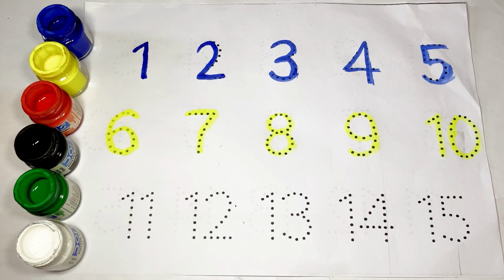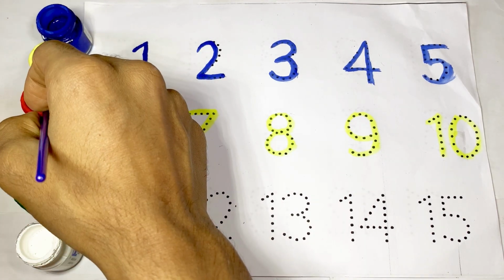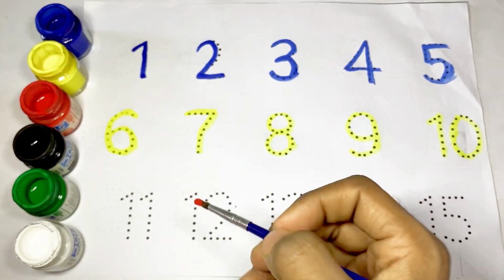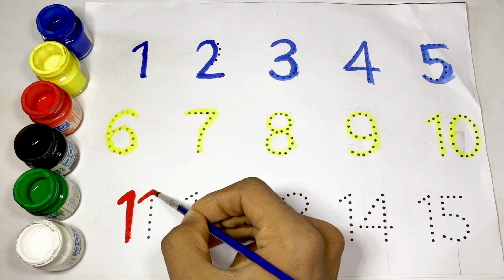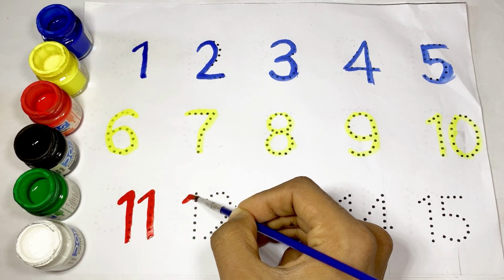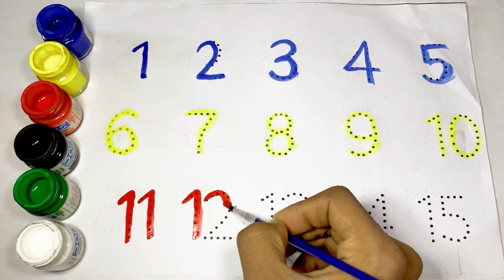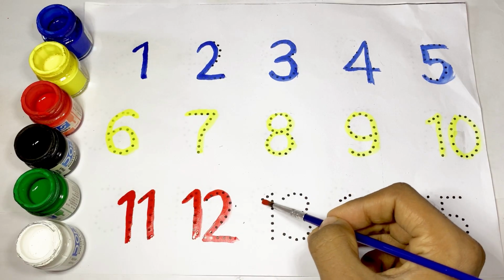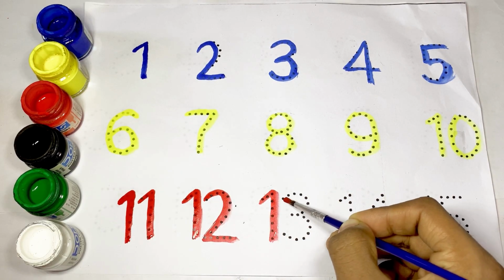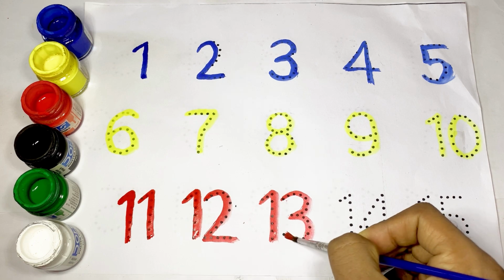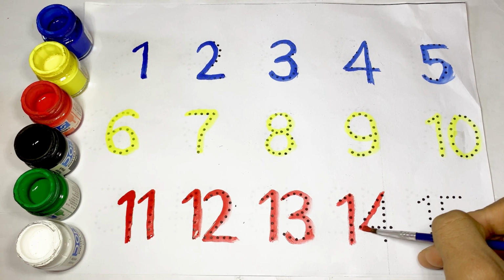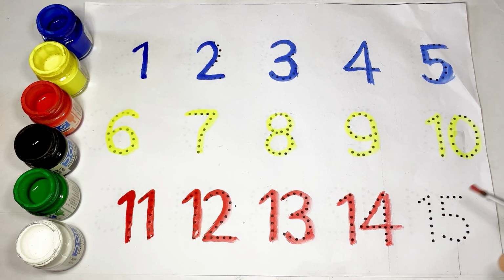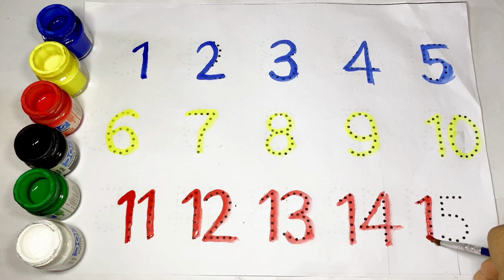Now 11, and use red color. This is 11. This is 12. This is 13. This is 14. This is 15.